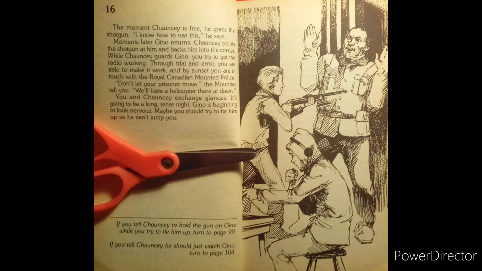While Chauncey guards Gino, you try to get the radio working. By trial and error, you're able to make it work, and by sunset you're in touch with the Royal Canadian Mounted Police. "Don't let your prisoner move," the Mounties tell you. "We'll have a helicopter there at dawn." You and Chauncey exchange glances. It's going to be a long, tense night.